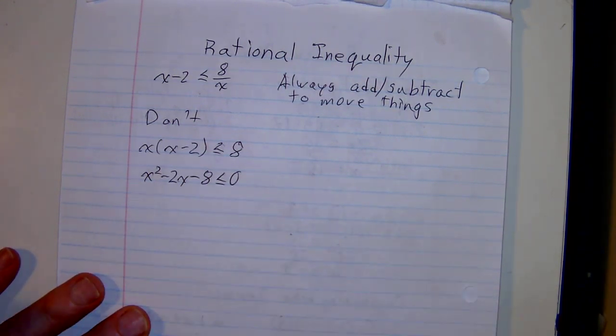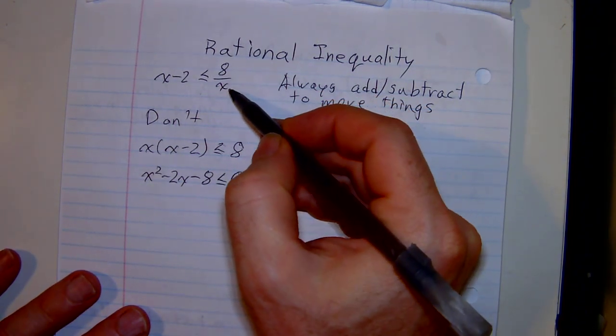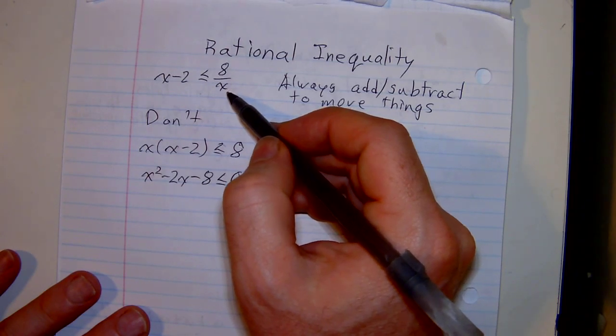Well, if you recall, when we looked at linear inequalities, we said one of the things that you need to be really careful about is when you're multiplying and dividing, are you multiplying and dividing by a positive number or by a negative number? And if you're multiplying and dividing by a negative number, then you have to switch the direction of the sign. Well, is x a positive number or a negative number? We don't know.